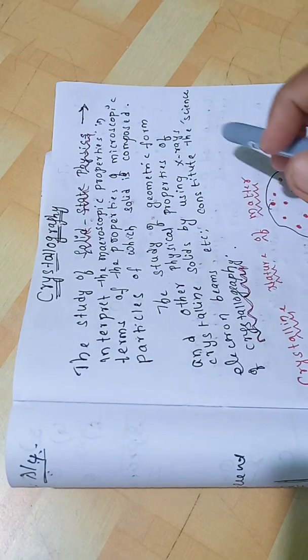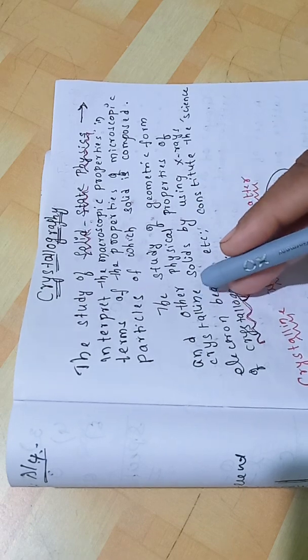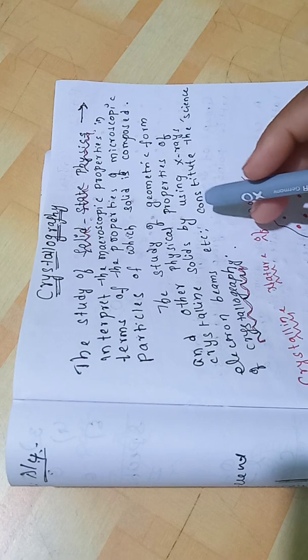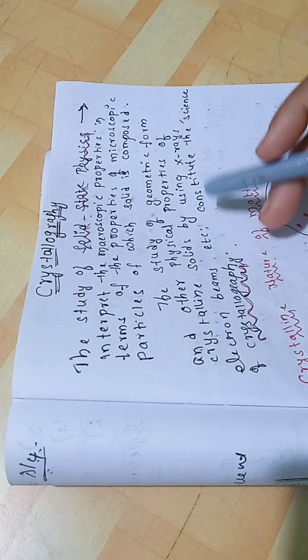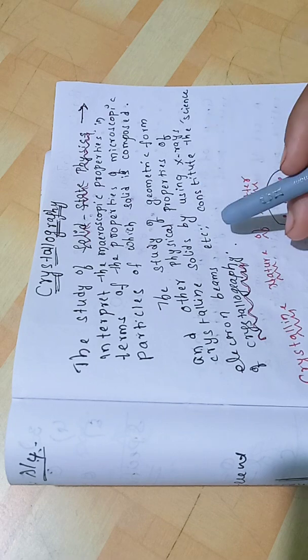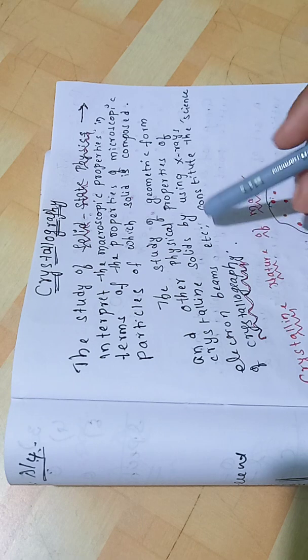And crystallography means the study of geometric form and other physical properties of crystalline solids by using X-ray and electron beam techniques.